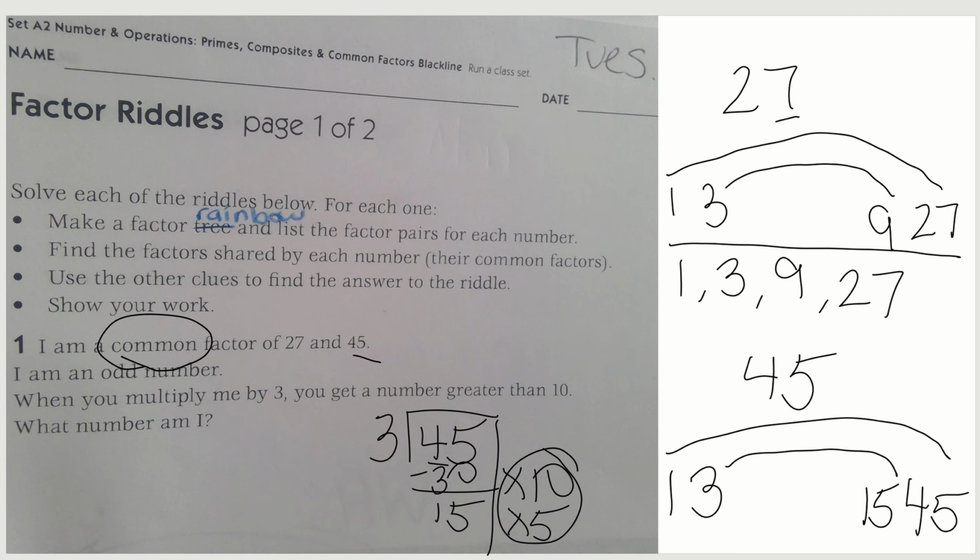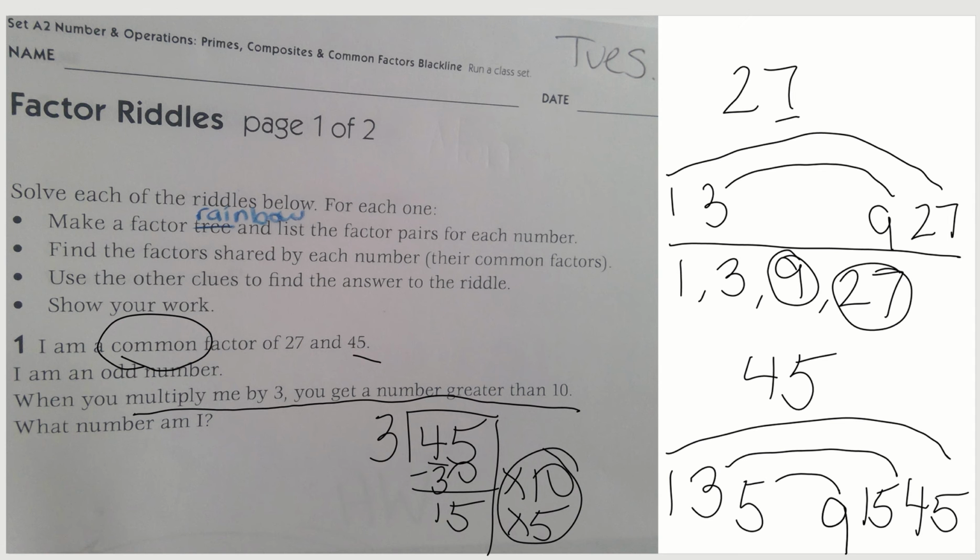I'm noticing that the 3's are a common factor. But when you multiply it by 3, it does not equal a number greater than 10 because 3 times 3 is 9. So 3 is not going to work. Here's a tip for you. I have to either try 9 or 27 to be a common factor. 9 times 5 is 45. So that worked. 27, let's try doubling 27.